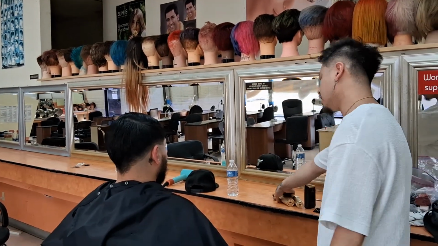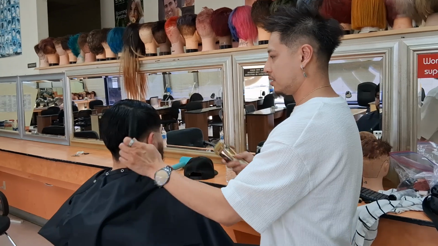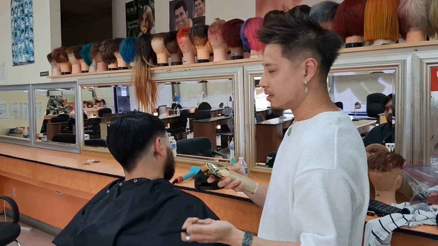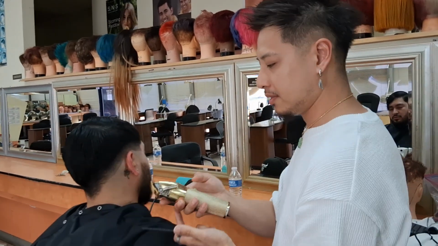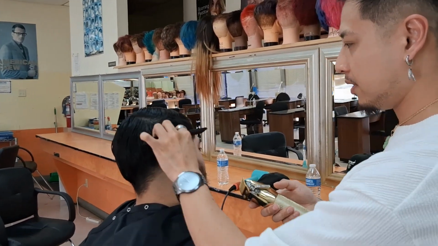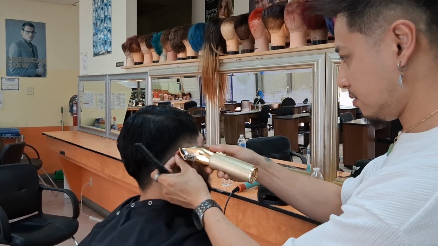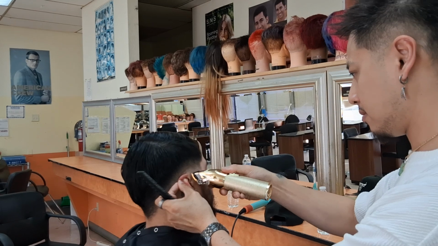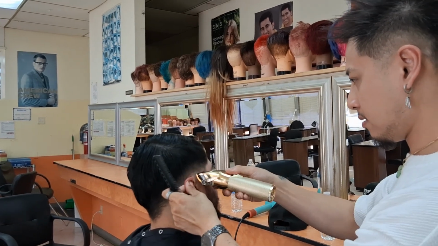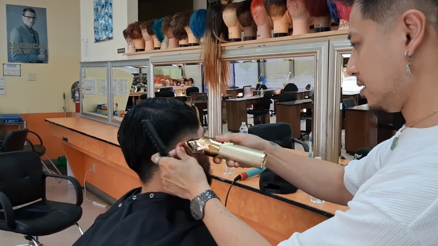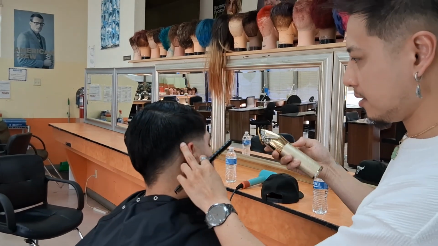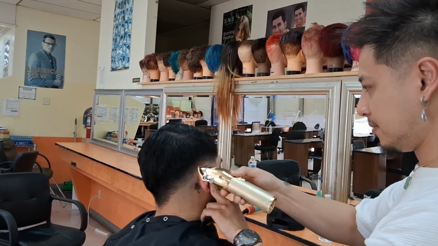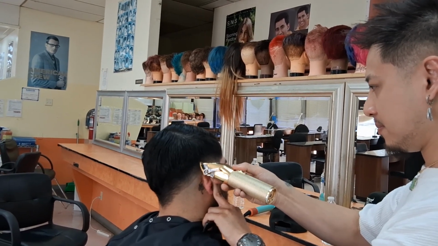Alright, so now we go with no guard. We're just gonna freestyle it. Now we're just gonna blend the bottom line, all of it without a guard. So now we're just gonna go with the clipper all the way closed with no guard. You just attack that bottom line. And if the line doesn't disappear, just go over it again until it does. And if it still doesn't, that's when you can use a trimmer, a T-liner, and just attack that bottom line.